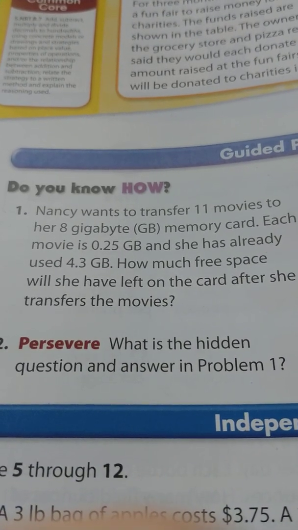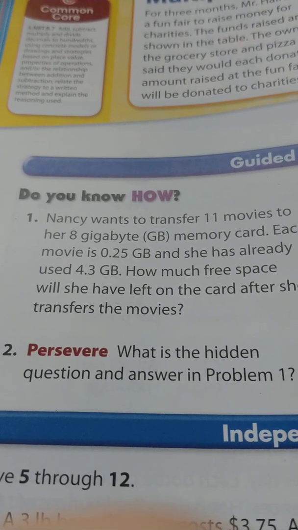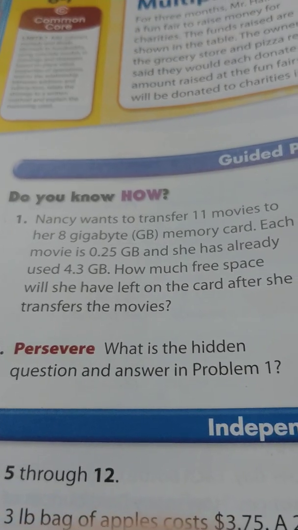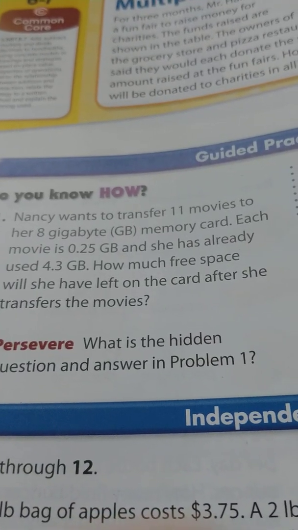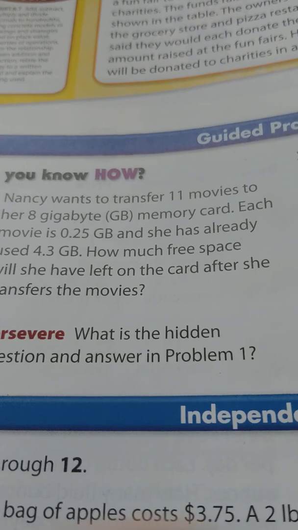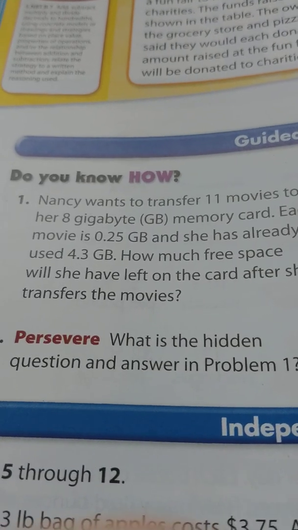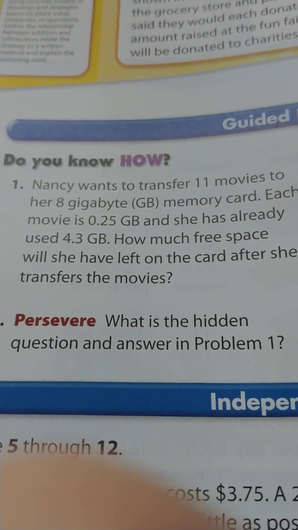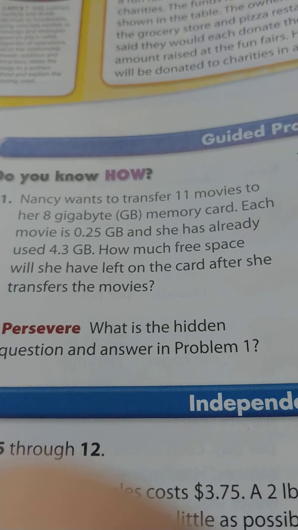So you've all probably seen a memory card. They are inside your phones sometimes. They're definitely inside your family's camera. And they hold all of your pictures or videos or whatever. So it is 8 gigabytes large. Gigabyte is just a measure of how much data it can store on there. Once you get to 8 gigabytes, your memory card is full. So what they want to know here is how much free space will she have left on her card after she transfers the movies.